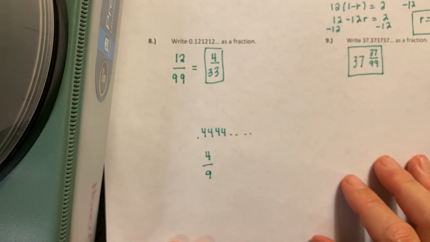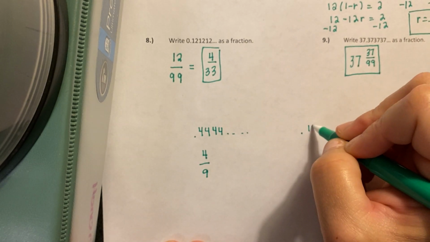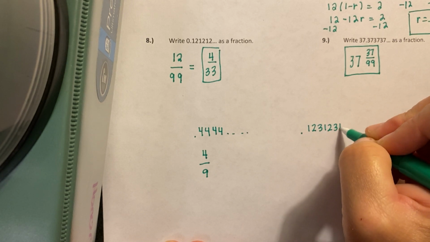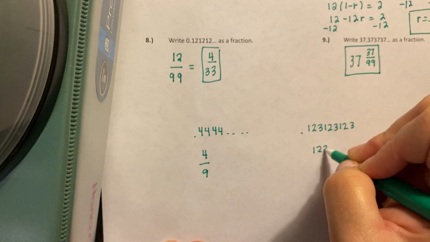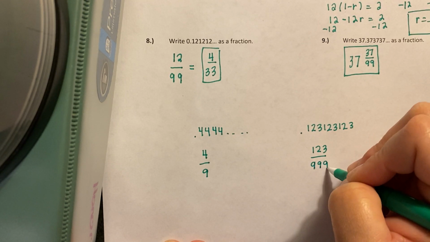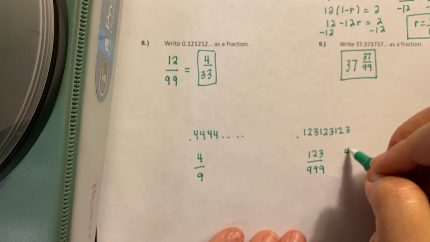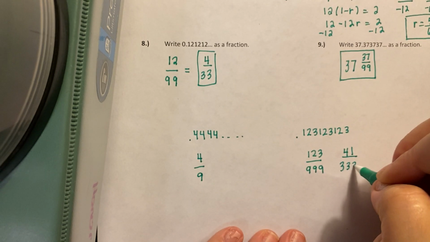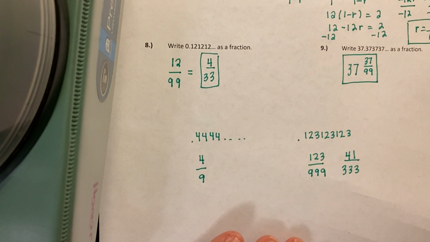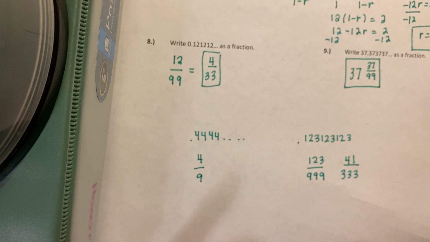All right, if you had 3 digits repeating, like 1 2 3 1 2 3 1 2 3, you're going to take that and put it over 999, and then you would reduce those. 3 actually goes into 123, so you would get 41/333. Okay, so just a quick reminder on how to quickly do those. Let me know if you have any questions.